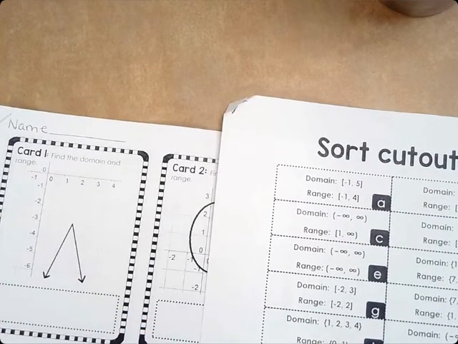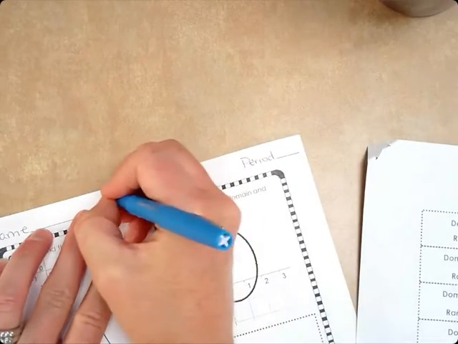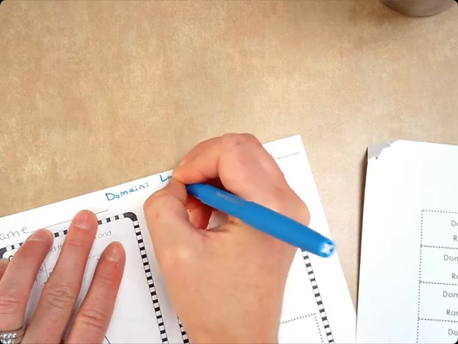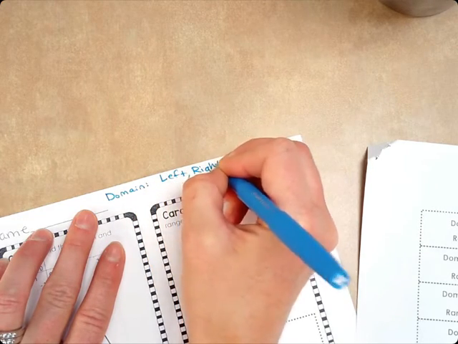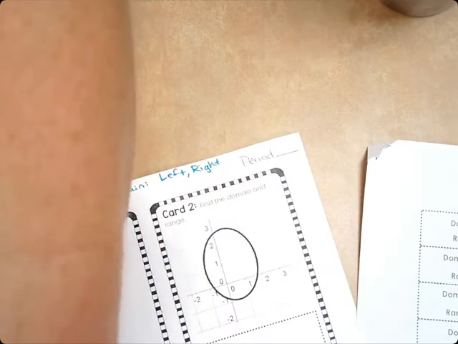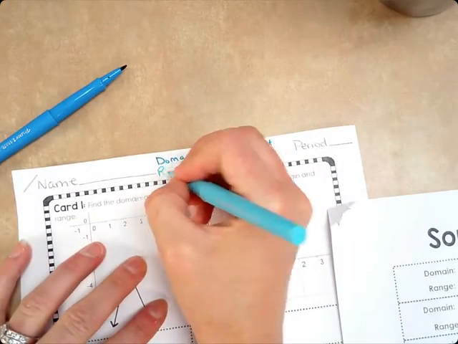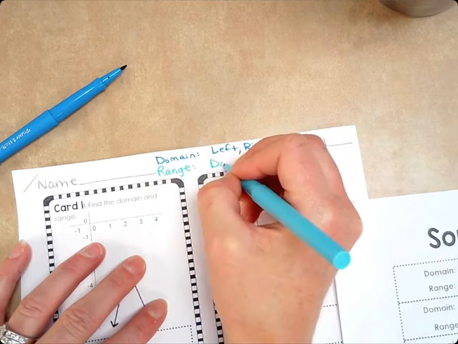Make sure you draw your fences. Remember, domain is left and right. I'm going to write that here. And your range, so remember yesterday we were using 2 different colors, is how far down and how far up.